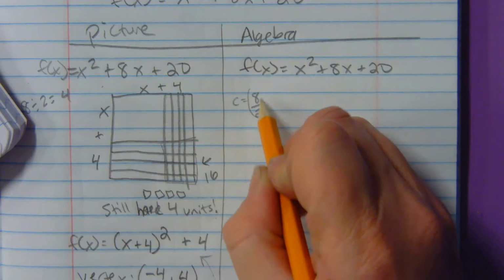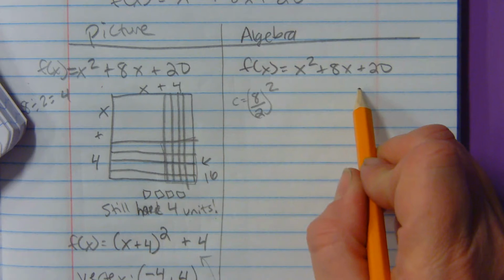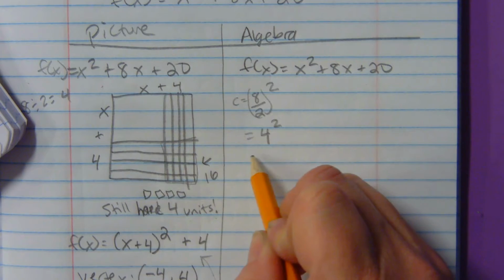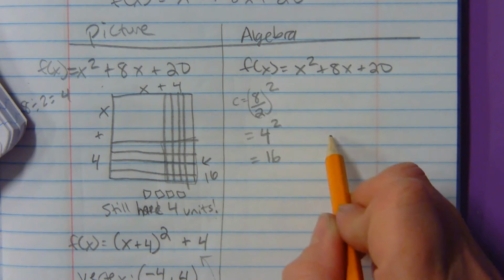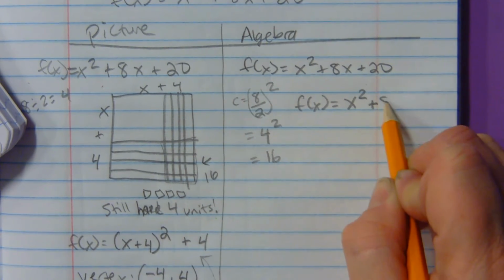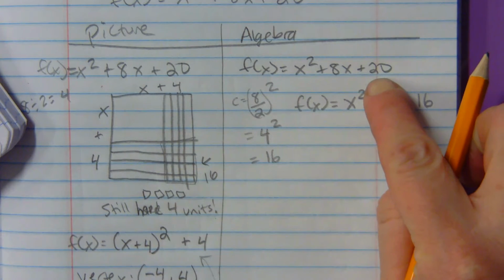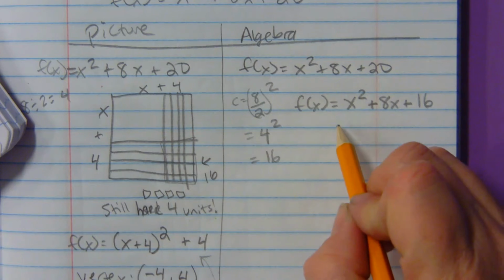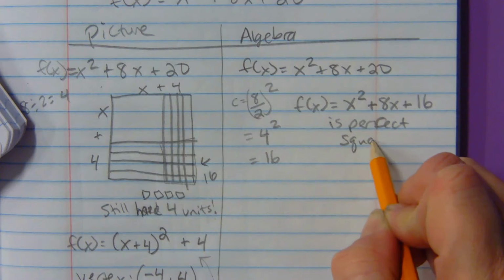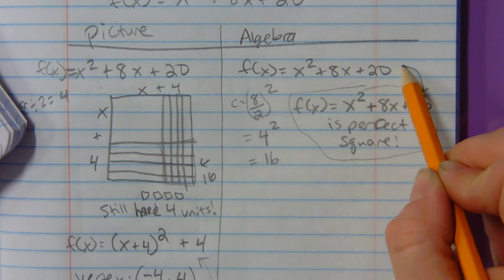And so I'm going to still do what is c, so I'm going to do c equals 8 divided by 2 squared. And so now I'm going to break my equation into my square, and I know that this becomes 4 squared equals 16. So to be a perfect square, it's going to be f of x equals x squared plus 8x plus 16, but I need that to equal 20. So this is my perfect square, but these numbers don't match up.